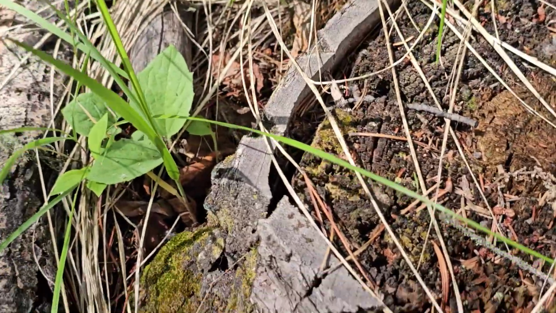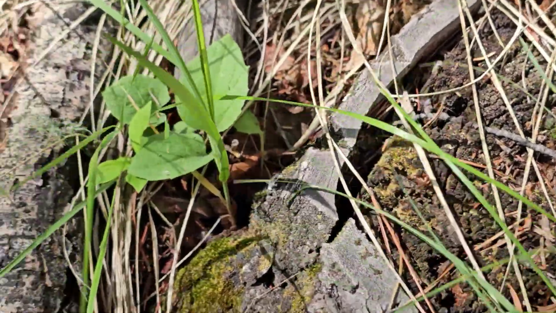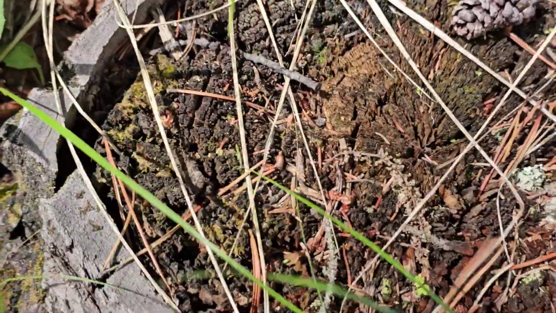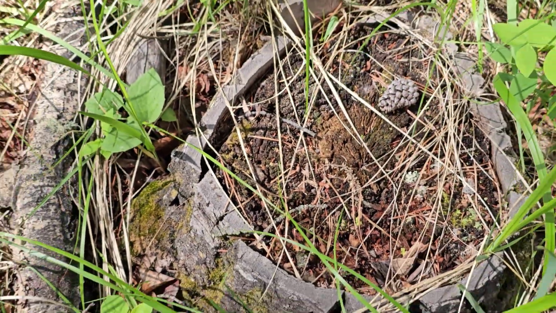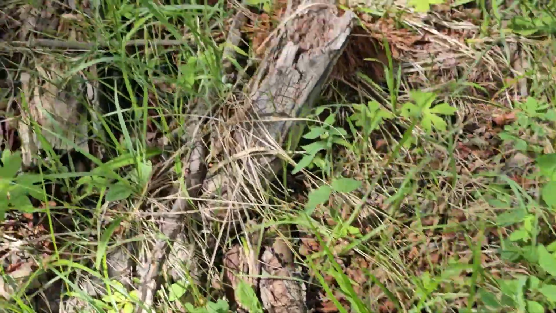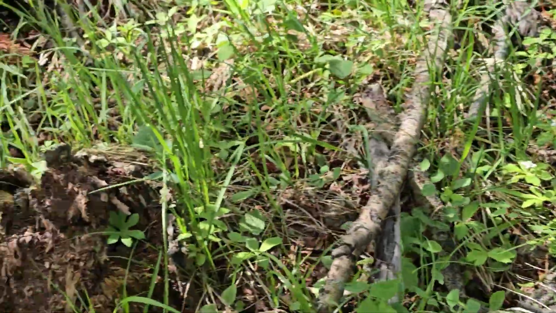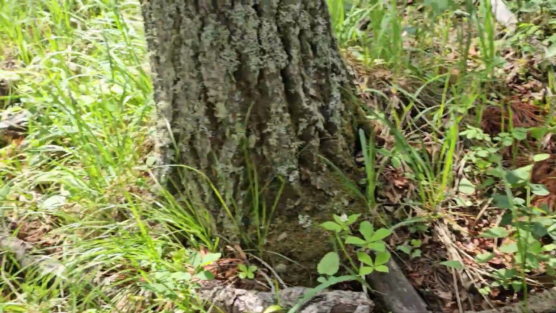Even this cut aspen here, the bark is still intact, but the inside is completely soft. Habitat for beetles and worms and all sorts of things. So all these things are really a good thing for the forest to have in place.